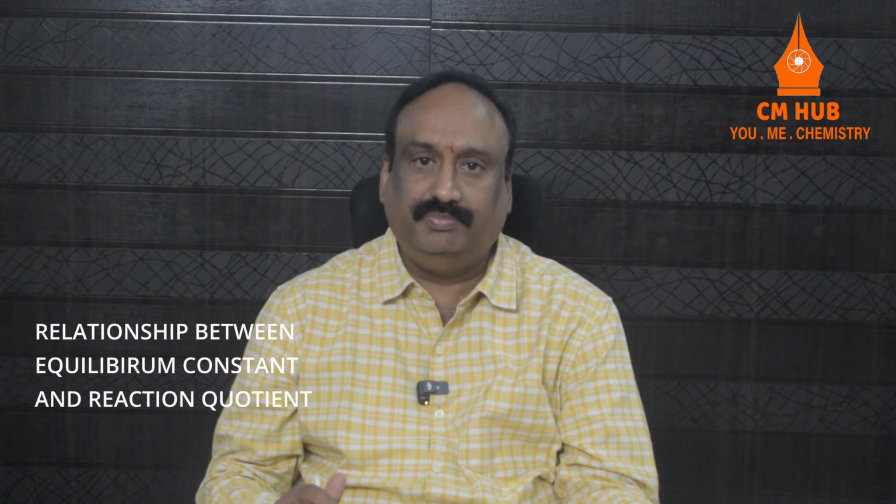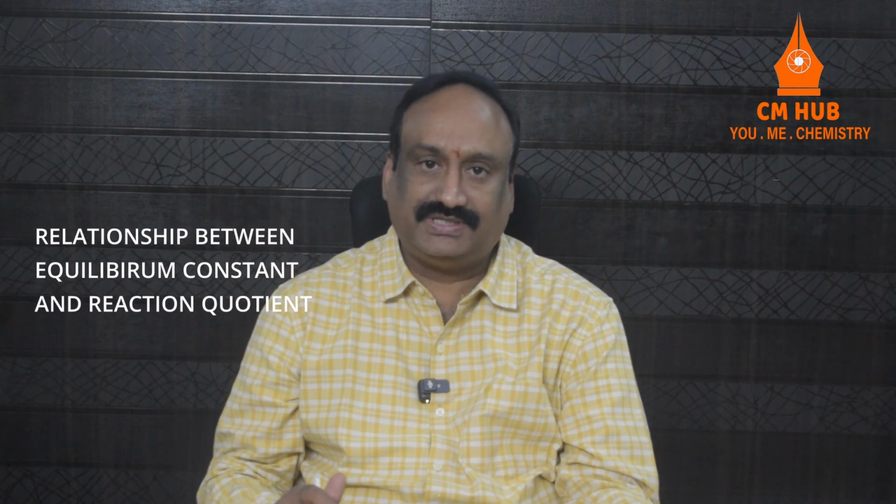Now, to understand this question, what we need to know is the relationship between equilibrium constant and the reaction quotient. Technically, the formula to calculate the reaction quotient and the equilibrium constant is one and the same. But the difference is, when we talk of equilibrium constant, we are referring to the concentrations of the reacting species or the composite mixture at equilibrium.